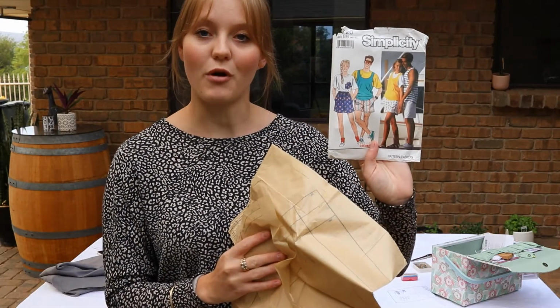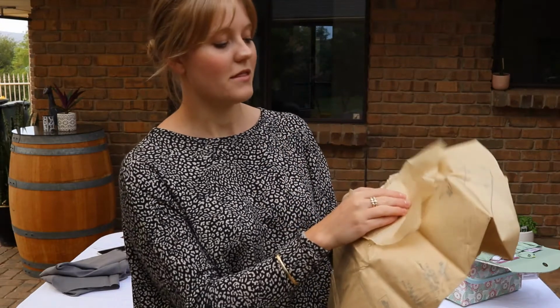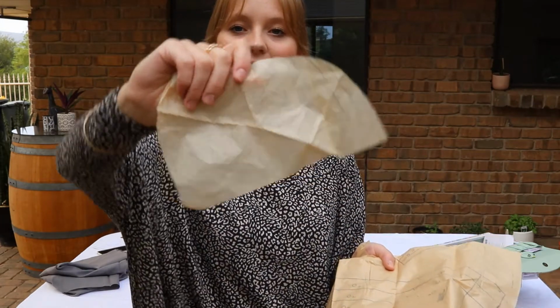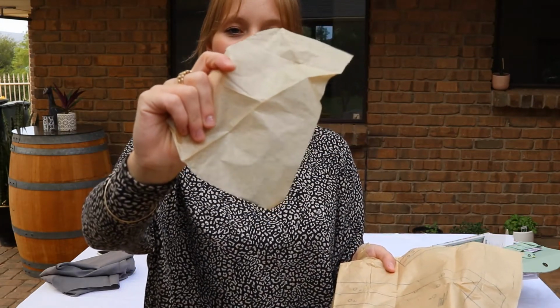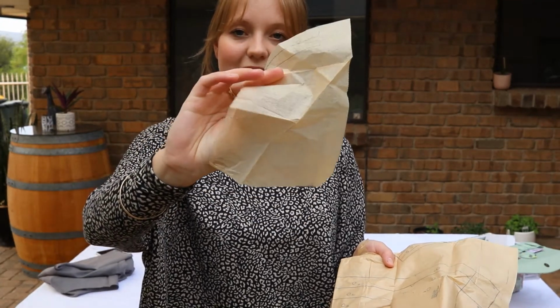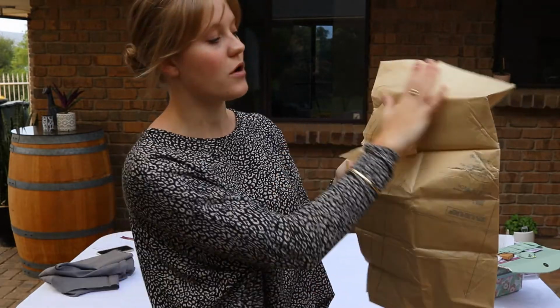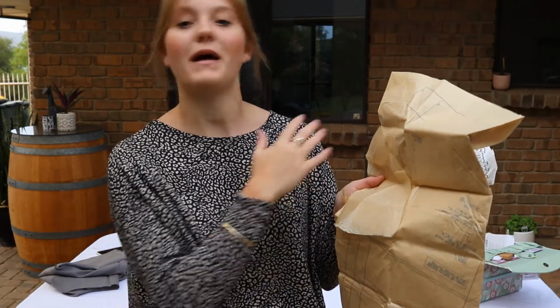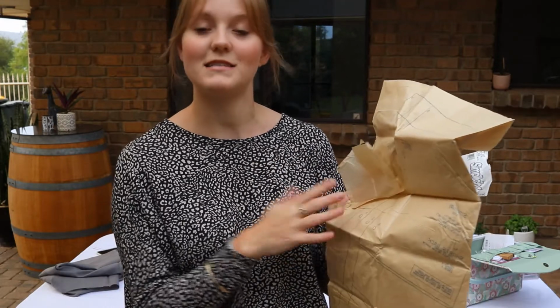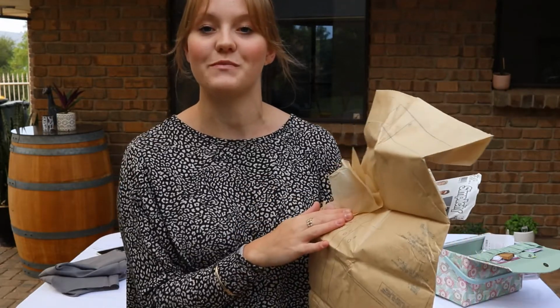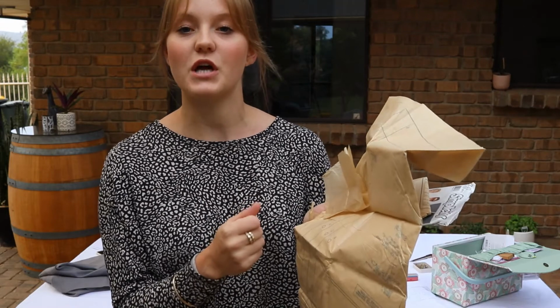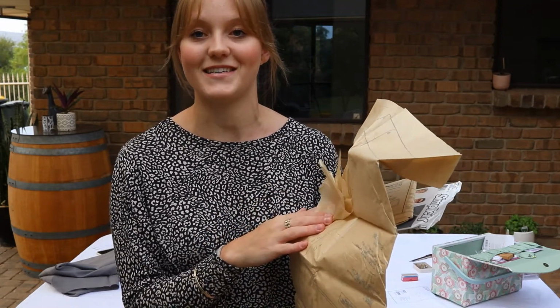Now when we're using proper patterns that are bought from the shop, the actual pattern itself is often very thin, very fragile. It's almost like tissue paper. So for the purpose of this course, we have actually gone through and cut out and photocopied pieces of paper based on the patterns that you will need to make each different shirt option. Okay, so it's going to be much sturdier for you and much clearer and easier to read.